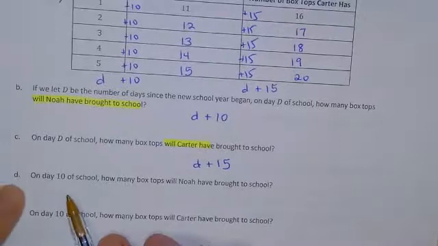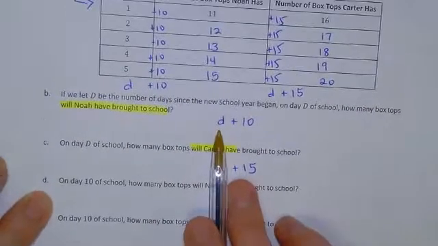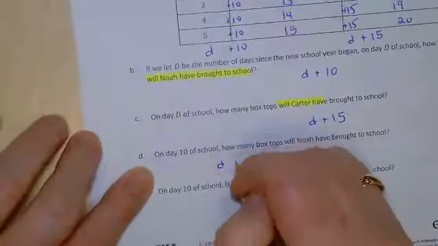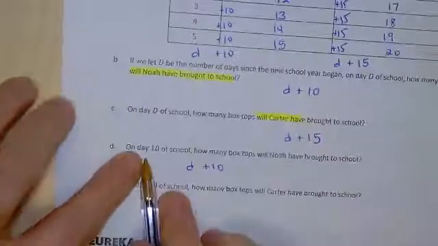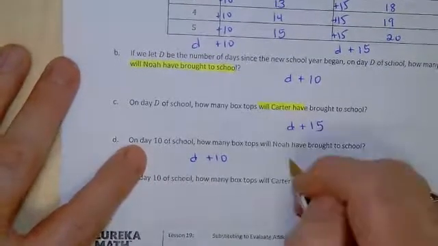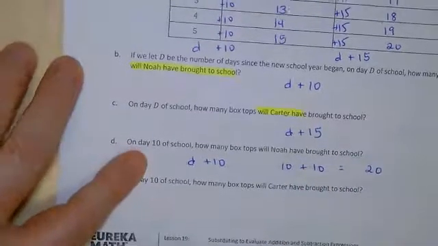What about on day 10? What would Noah have? So here's Noah's equation. Whatever day it is plus 10. So what if he's on day 10? What happens? What if he's on day 10? Yep. It would be 10 plus 10. He would have 20.